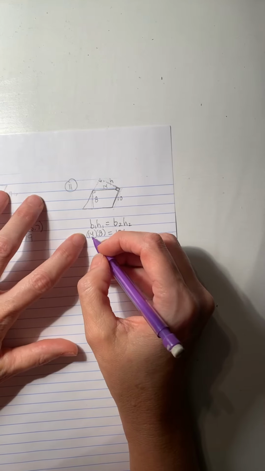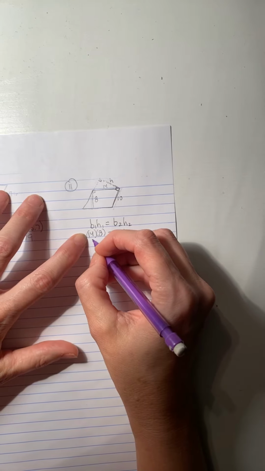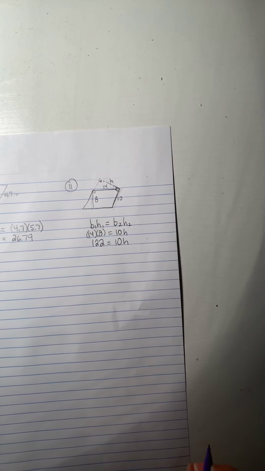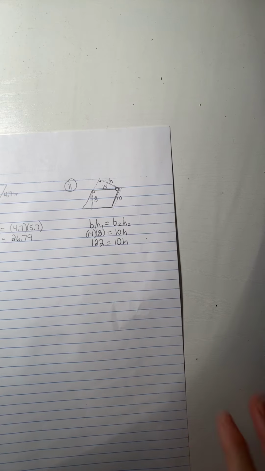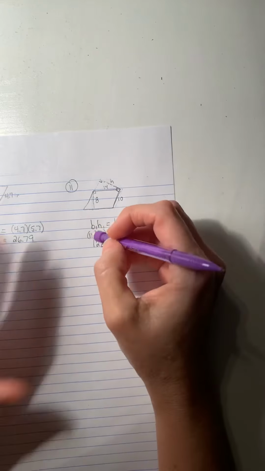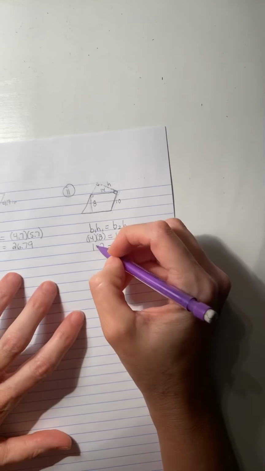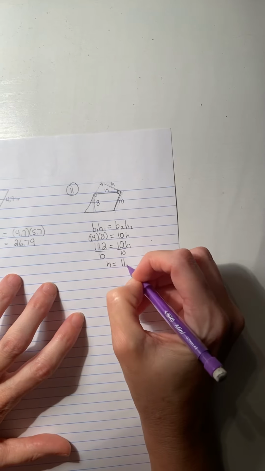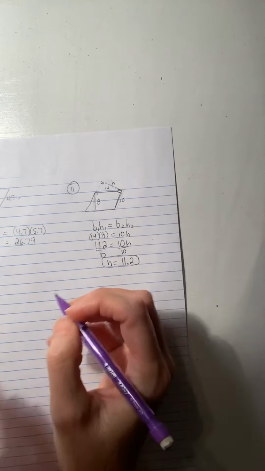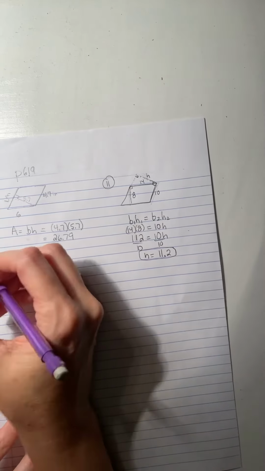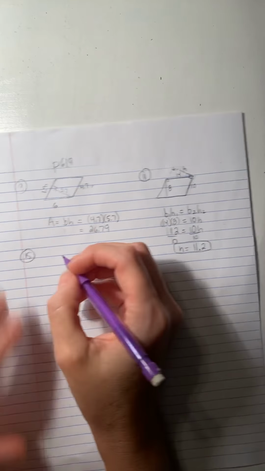And you get, let's see, 80 and 32, which is 122 equals 10H. Let me make sure I'm right. 80, 32. No, that's a 112, isn't it? Yeah, sorry guys, 112. Divide by 10, and you get 11.2. And then number 15. So these are just some problems I selected.